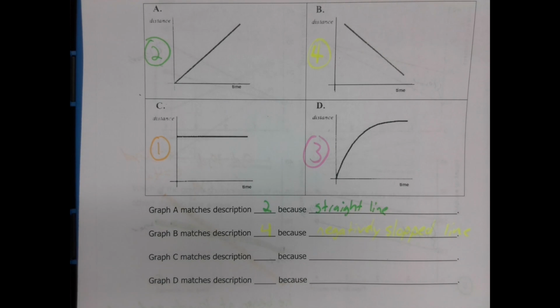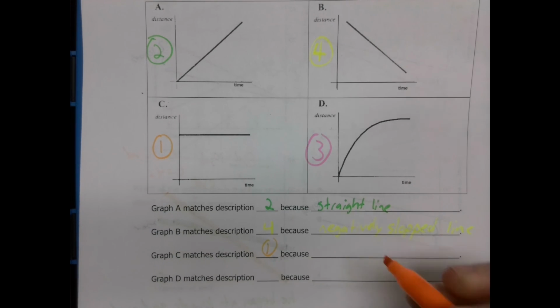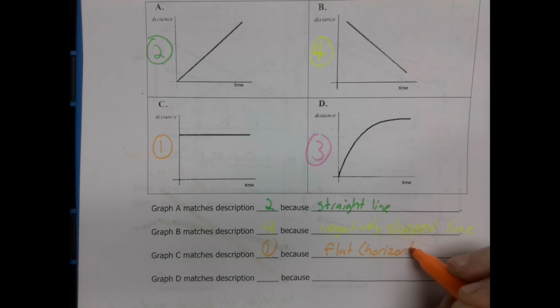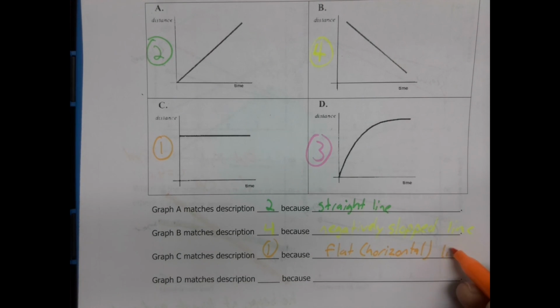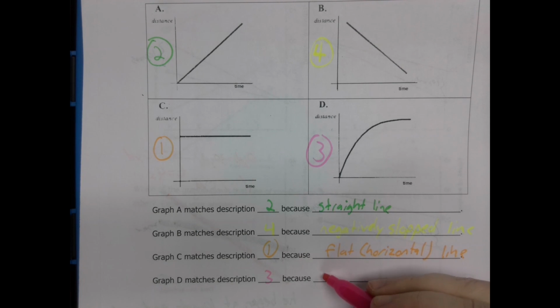negatively sloped line. Graph C corresponds to 1 because it is a flat, horizontal line. And graph D corresponds to 3 because it is curved.